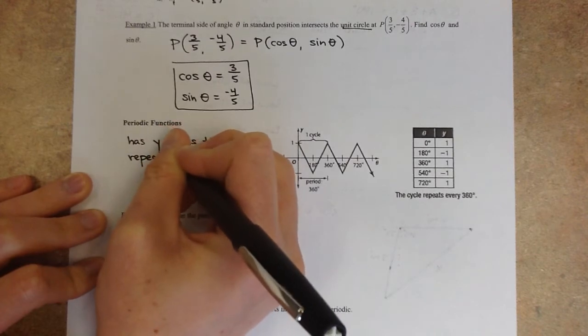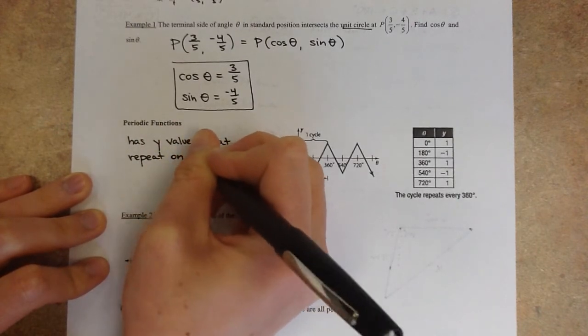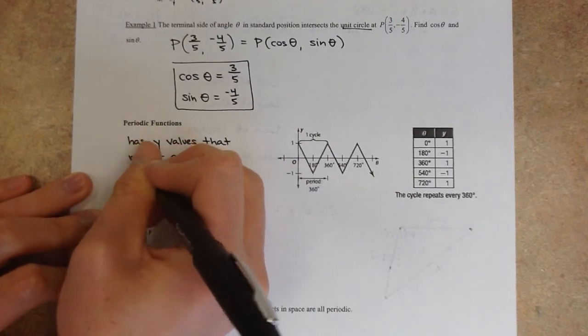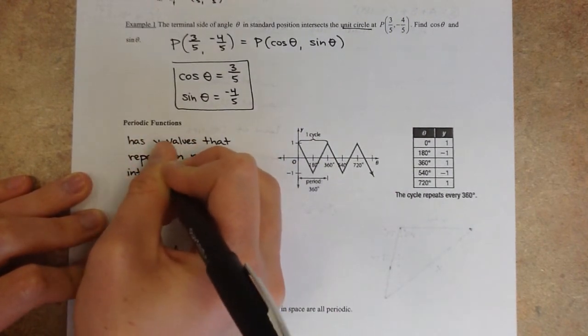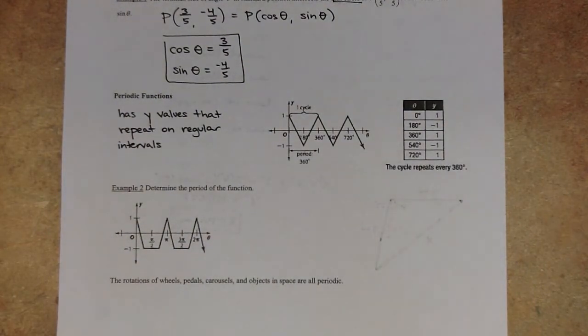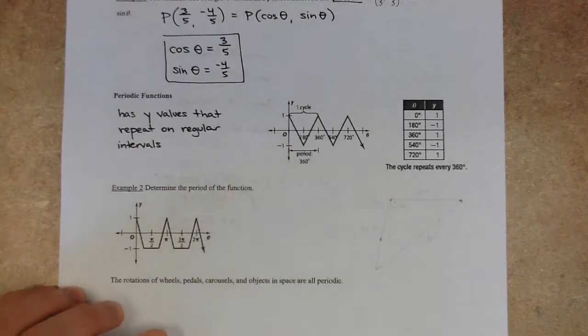On regular intervals. That is what is so special about periodic functions. Okay, so a function that is periodic, it's repetitive. It has a cycle and it goes through that cycle an infinite number of times. So there are a couple of examples on this sheet right in front of you. So we labeled a couple of things on here.